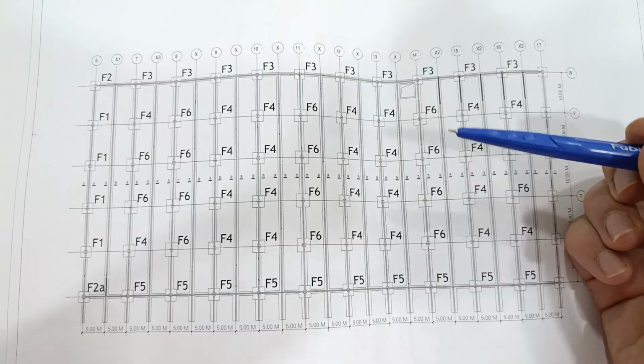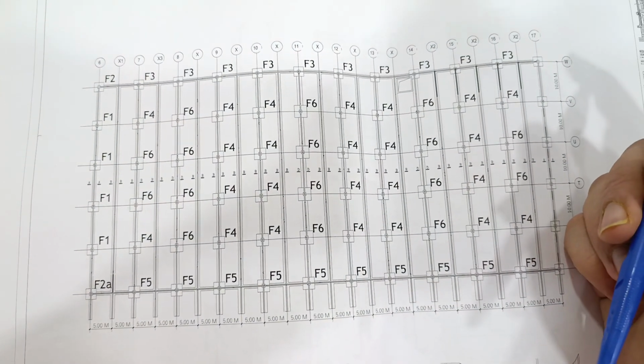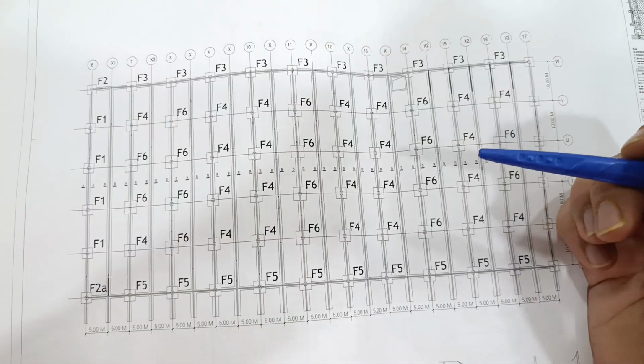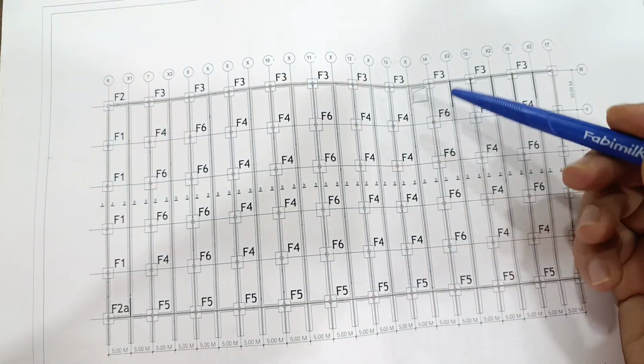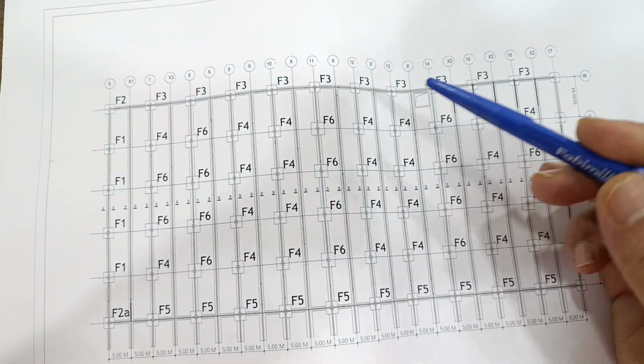Let me show you a foundation drawing. So I have this foundation drawing. This is a drawing of a warehouse. Let me show you a little bit of details of this drawing. So here we have these kinds of foundations.